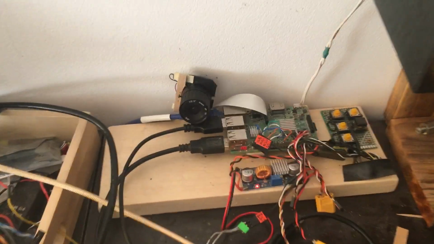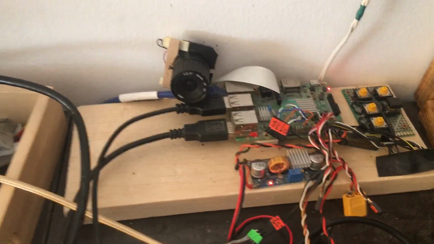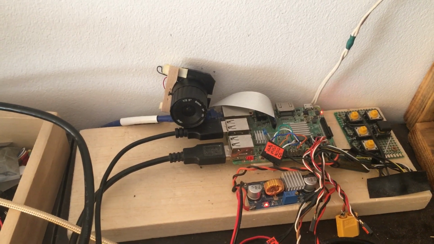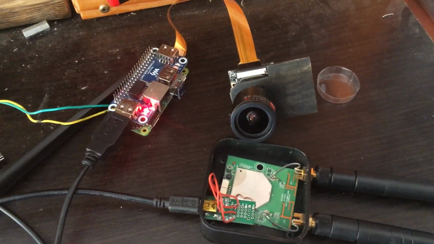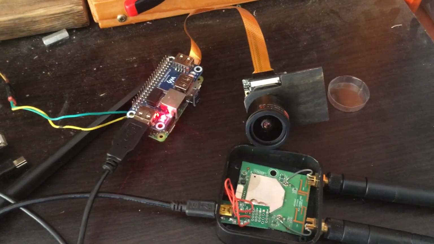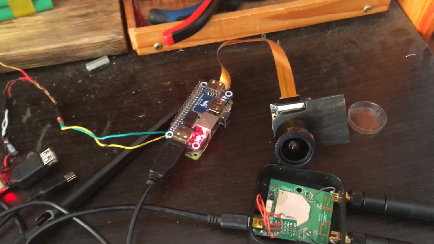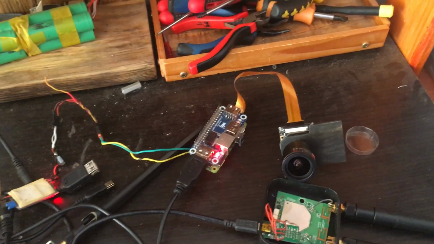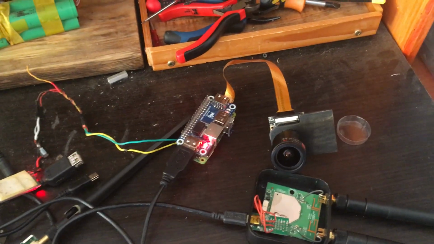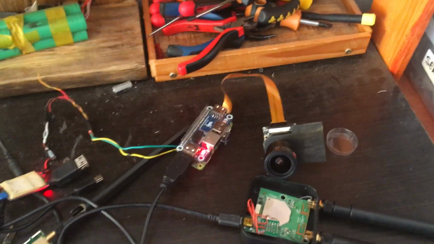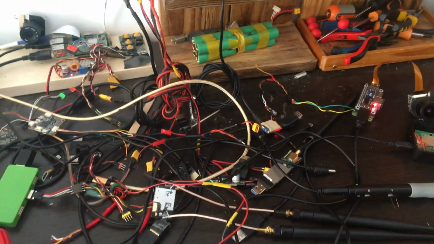Then we have our main vehicle, just a simple Pi and camera. And then here we have our second vehicle that we want to relay. So when flying non-line of sight, or we have obstacles, or we want bigger range, we can enable relaying. So let's see how it works.